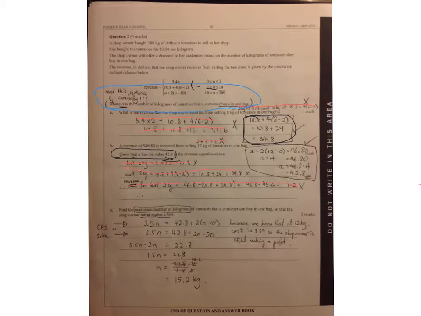So 12 kilograms is between 10 and 100. So the equation to use is the last one, the A plus 2 brackets n minus 10 close brackets, that one. So as you can see on my setting out, all I did was substitute 12 into where n is, and at that point you can use the CAS solve function to solve it. I did it by hand, and I've proved that A is equal to 42.8.